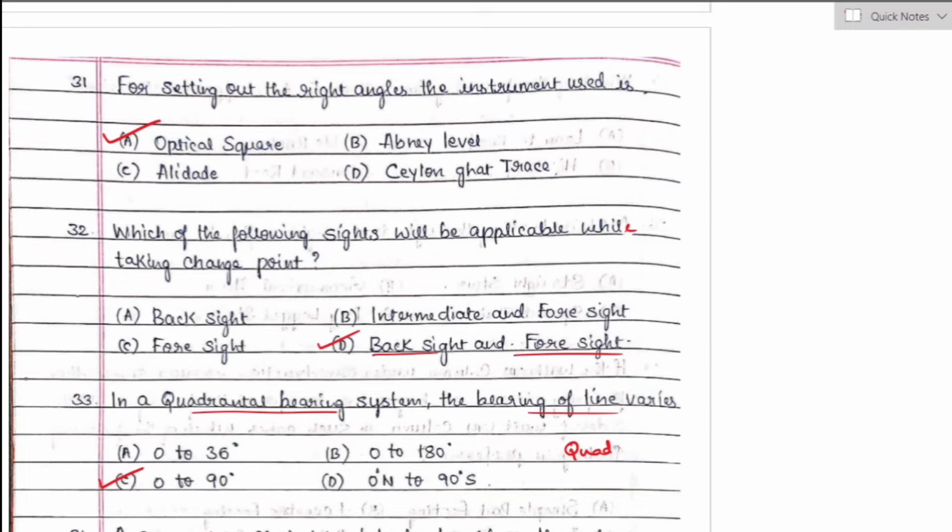For a quadrantal bearing system, the bearing lies between 0 to 90 degrees, and in the case of a whole circle bearing, the bearing of a line ranges between 0 to 360 degrees.